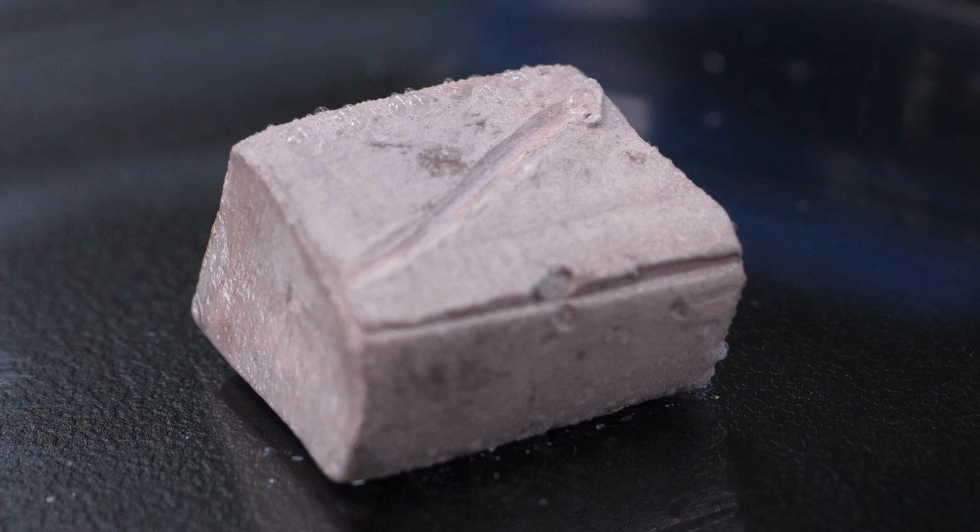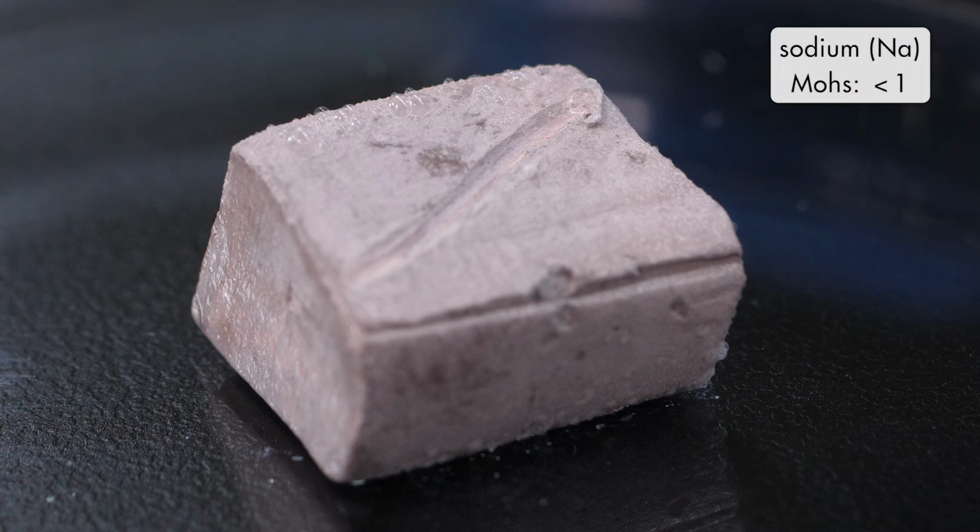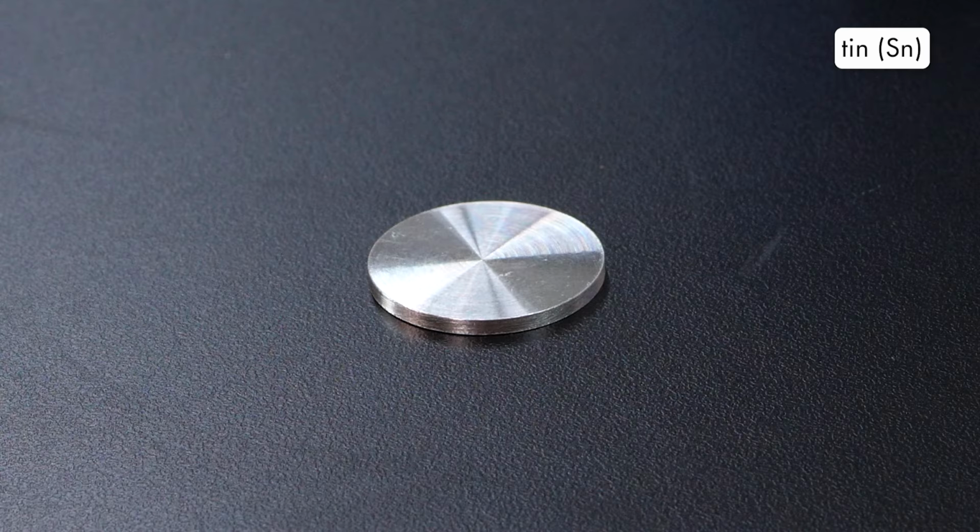Since there is no reference mineral with a hardness less than 1, this scratch test does not tell us the exact hardness of sodium, but it does tell us that the hardness value of sodium is less than 1. This is consistent with what we already know about the hardness of sodium, which is 0.5 on the Mohs hardness scale. Next, we will test the hardness of tin.